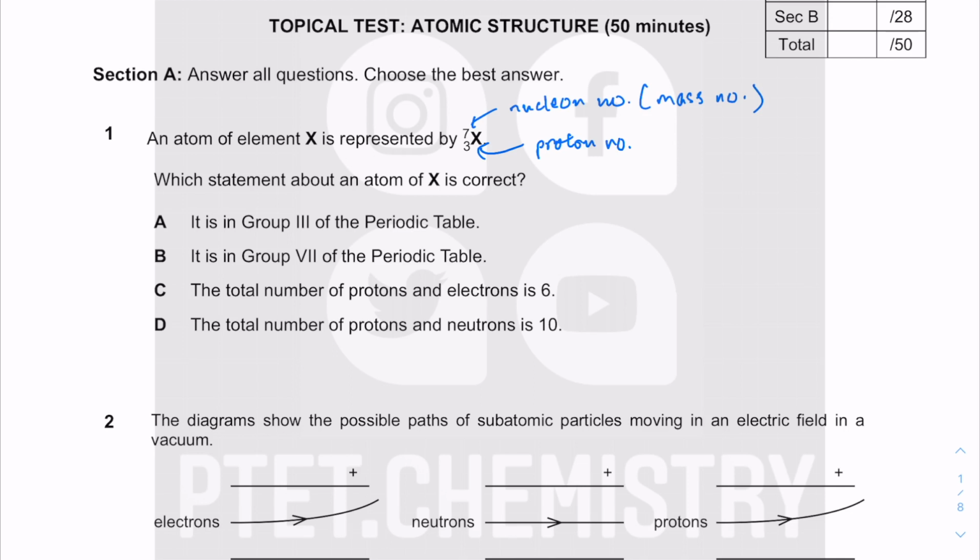Which statement about an atom X is correct? You're looking for a correct statement. If I set up this table very quickly, protons, electrons, and neutrons, there are 3 protons because the proton number is 3. This is an atom, meaning there is no overall charge. That is because the number of electrons must be equal to the number of protons.